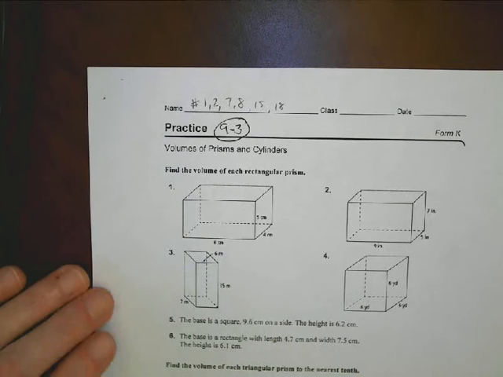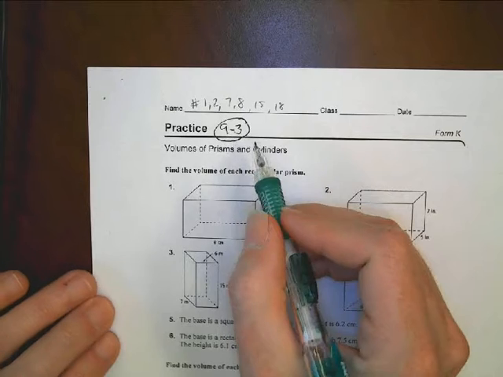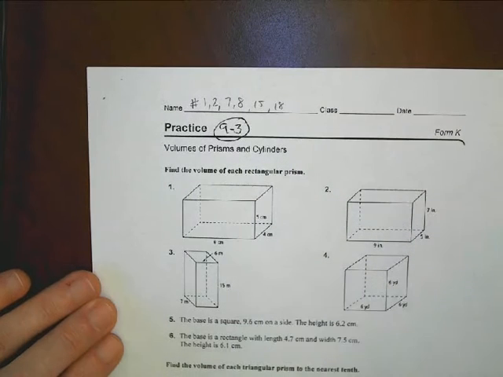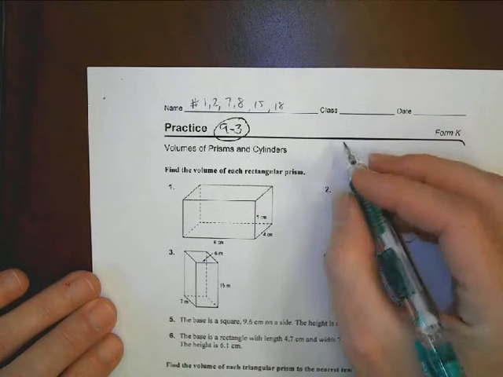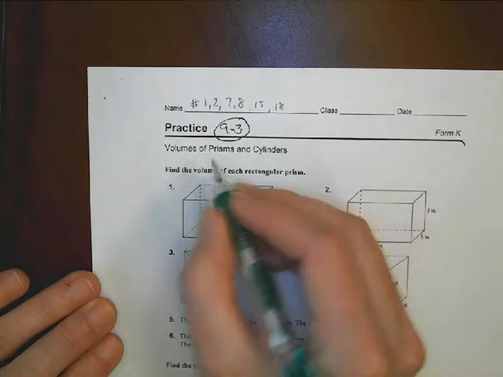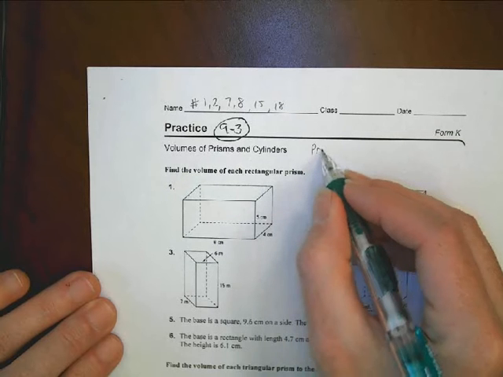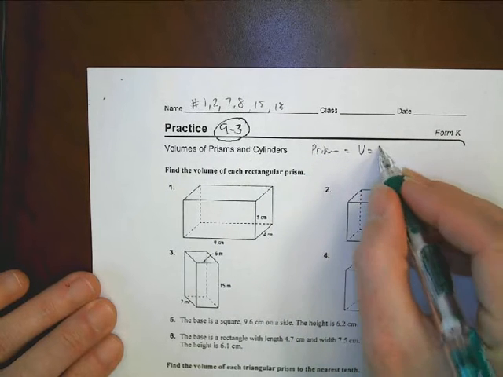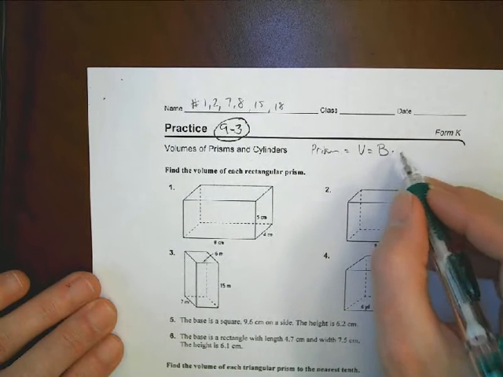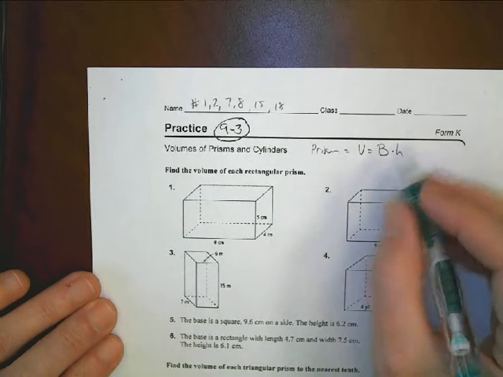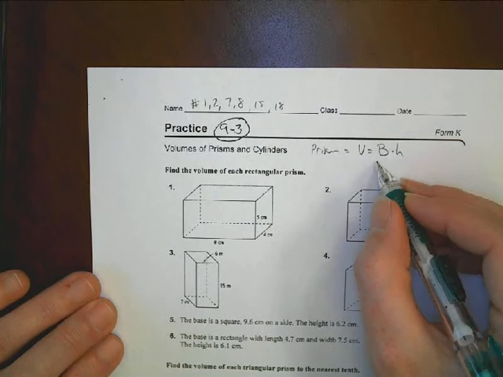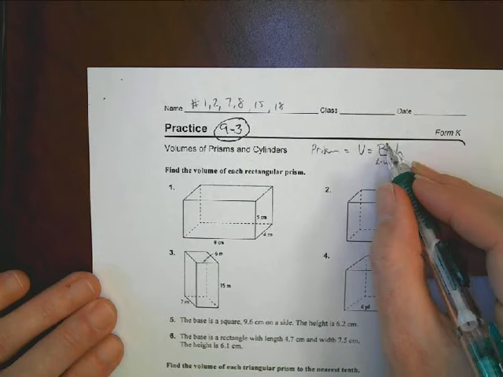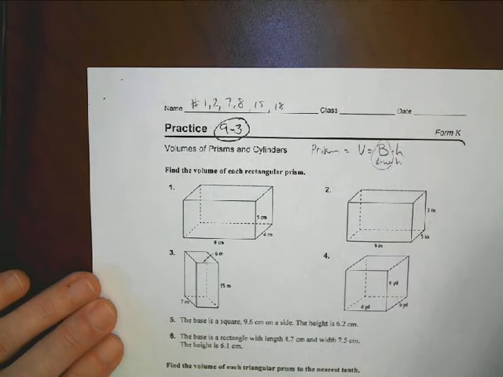Okay, hello. This is Math 2, Unit 9, Lesson 3, looking at volumes of prisms and cylinders today. Just a few things to keep in mind as we begin. First of all, if we're talking about a prism, the formula for the volume of a prism is essentially that volume equals the large base of the object times the height. Typically, you probably learned that in elementary school as length times width times height. That's okay. The base is a combination of length and width.